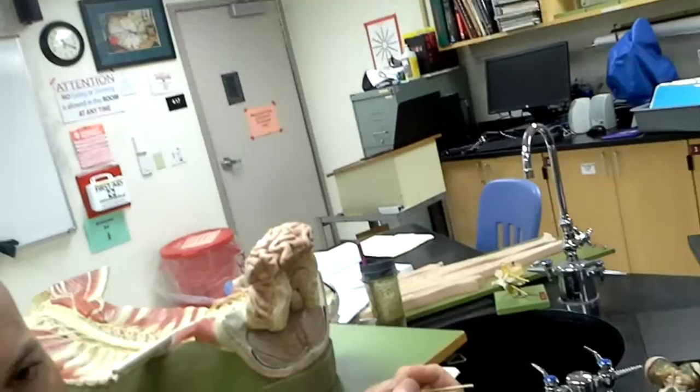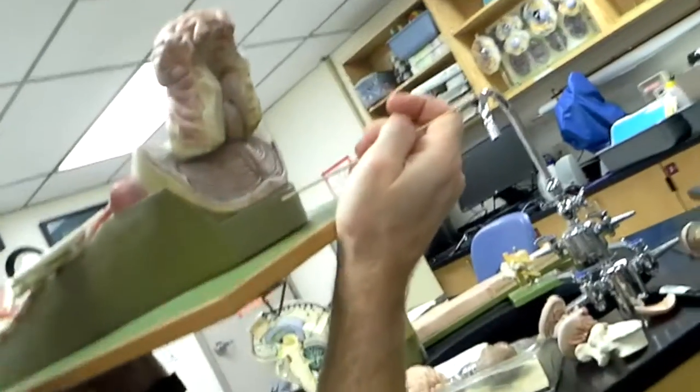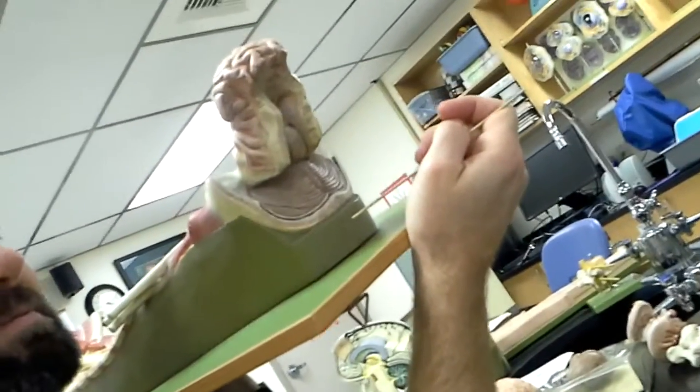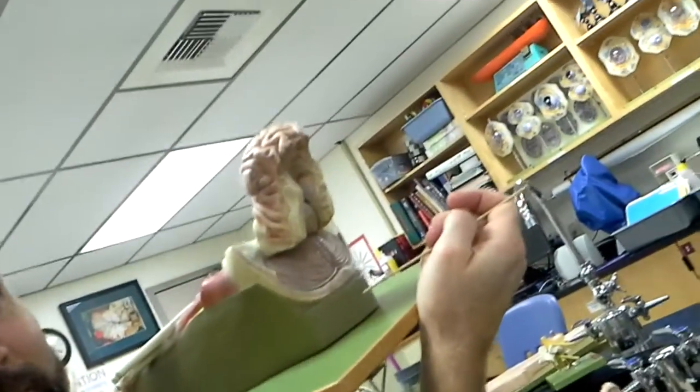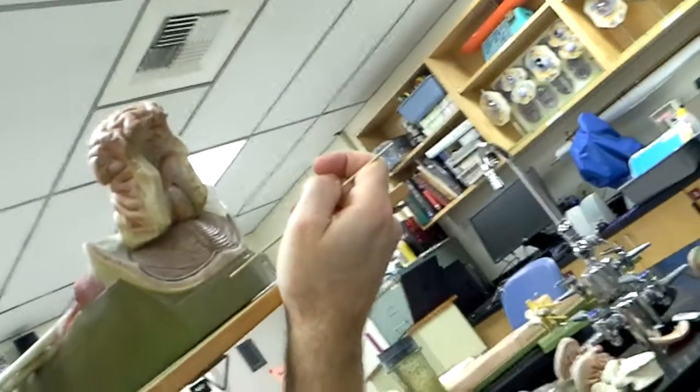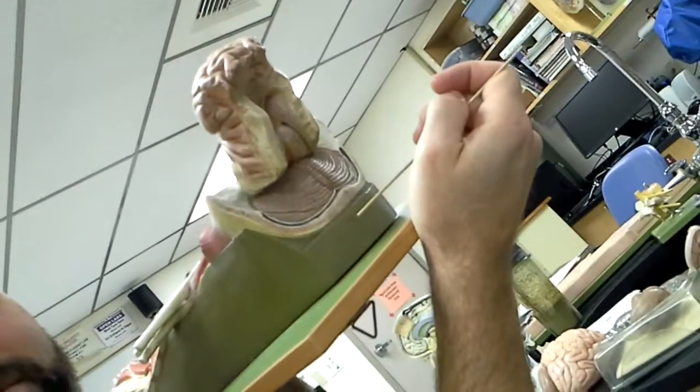Medial to caudate. More gray matter, right towards the midline now. Two halves of it. Diencephalon. Intermediate mass. Thalamus. Sorry, which structure is it? What were you looking at? Right here. Oh, that entire thing is thalamus.